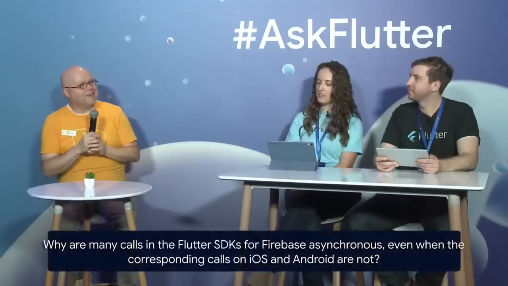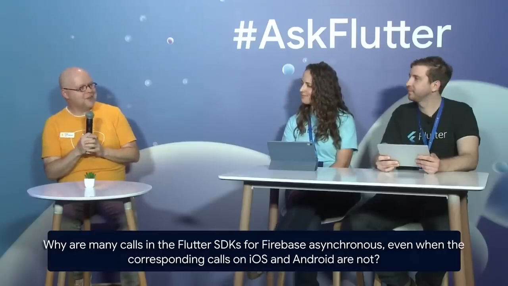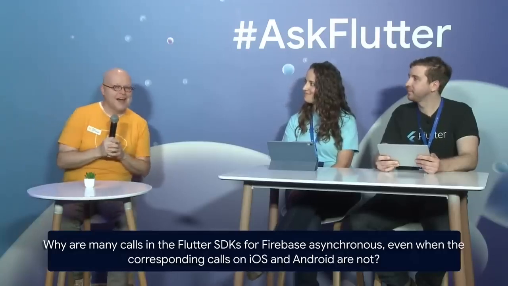This one says, why are many calls in the Flutter SDK for Firebase asynchronous, even when the corresponding calls on iOS and Android are not? That's a really good one. I like that.